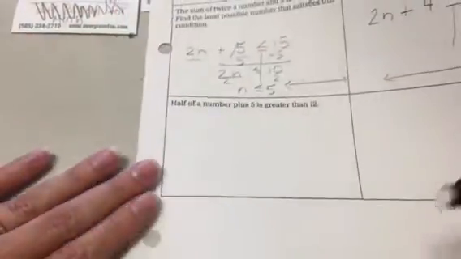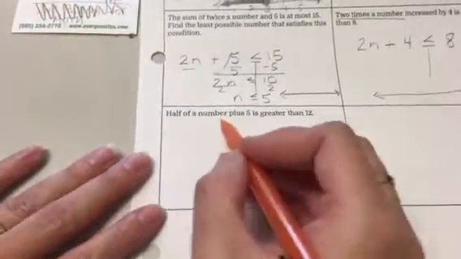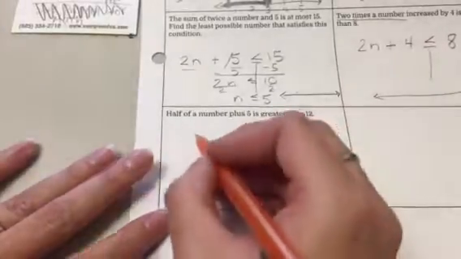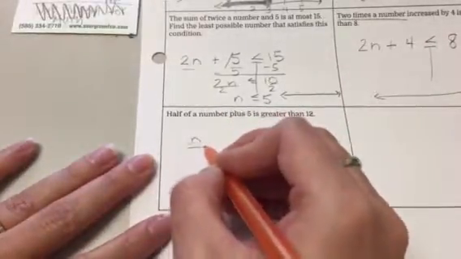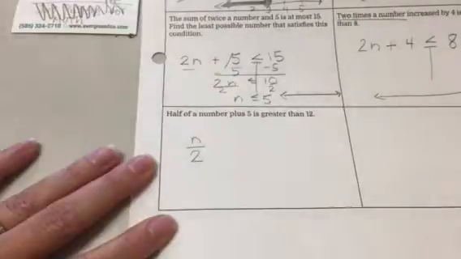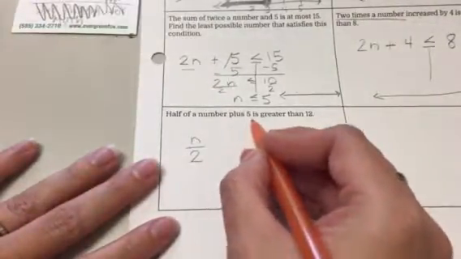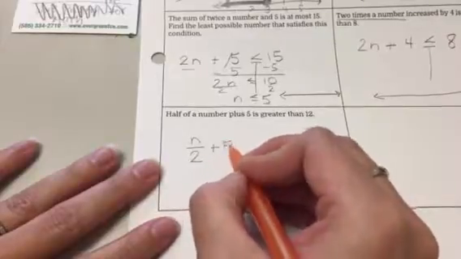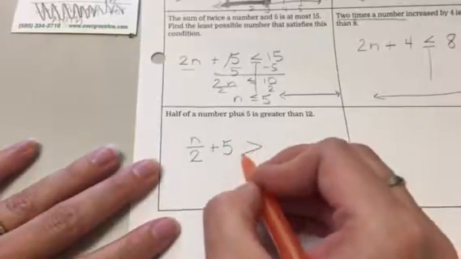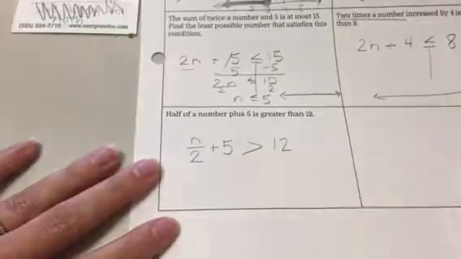All right, here's a tricky one. This one says half of a number. So to get half of something, you're going to take that number and we're going to divide it by 2, or divide it in half. And then we're going to add 5. It says plus 5 is greater than 12.